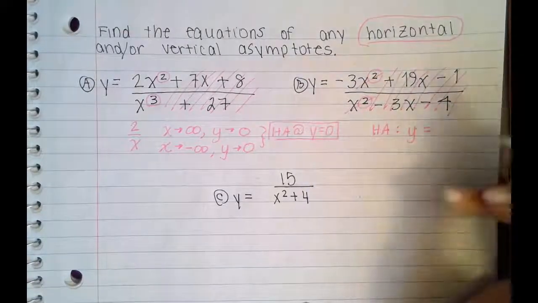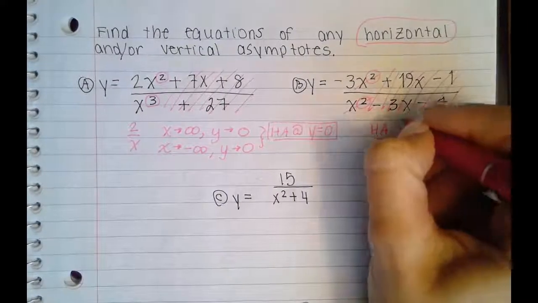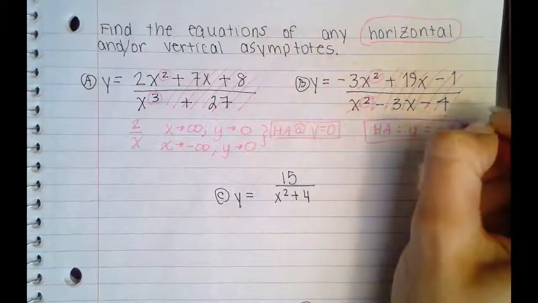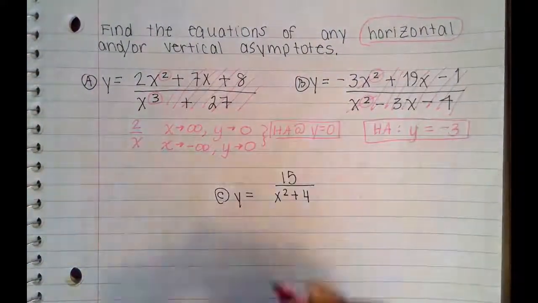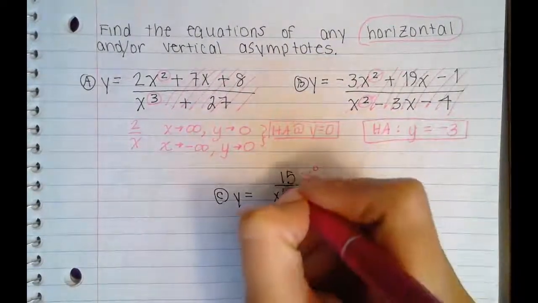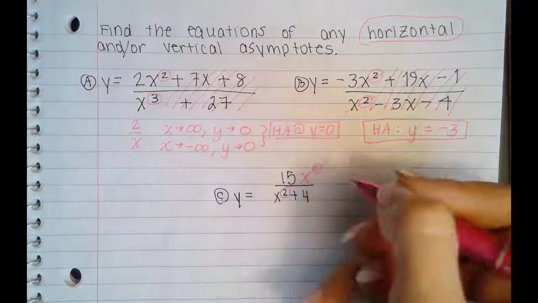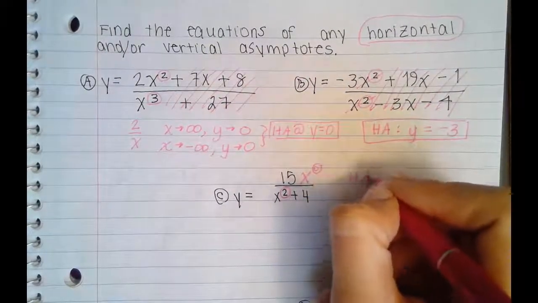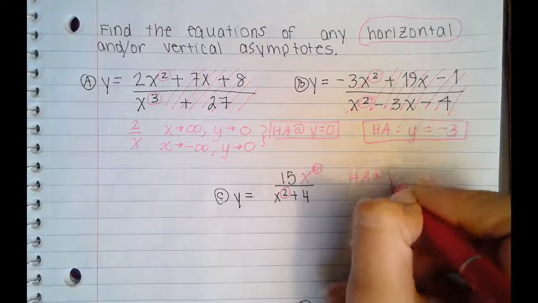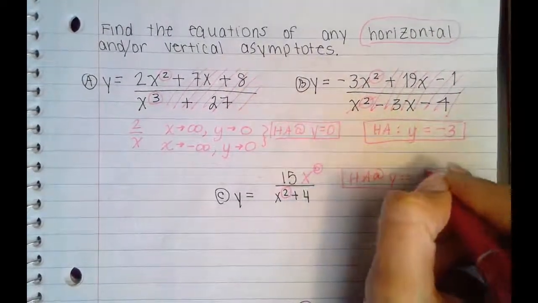A ratio is a fraction or proportion. Negative 3 over 1 is negative 3, and that is where our horizontal asymptote is at. How about here? Here you need to know this is an x to the 0 on top. So I have a 2 on bottom and a 0 on top. The degree on bottom is larger than the degree on top, so my horizontal asymptote is at y equals 0. Done.